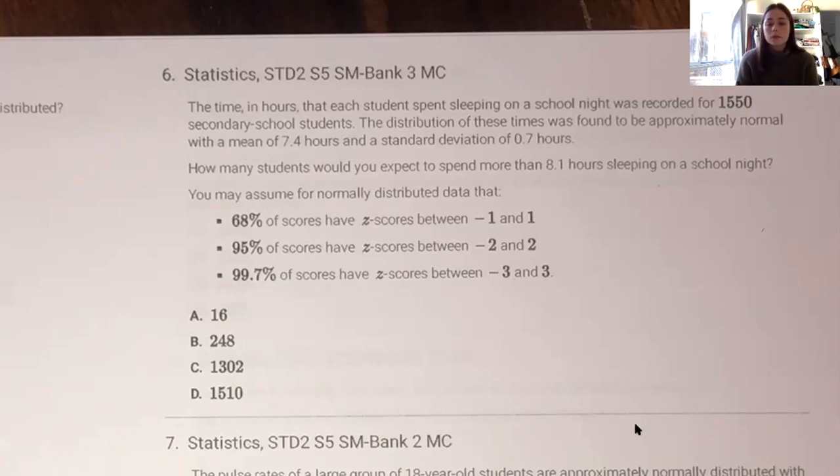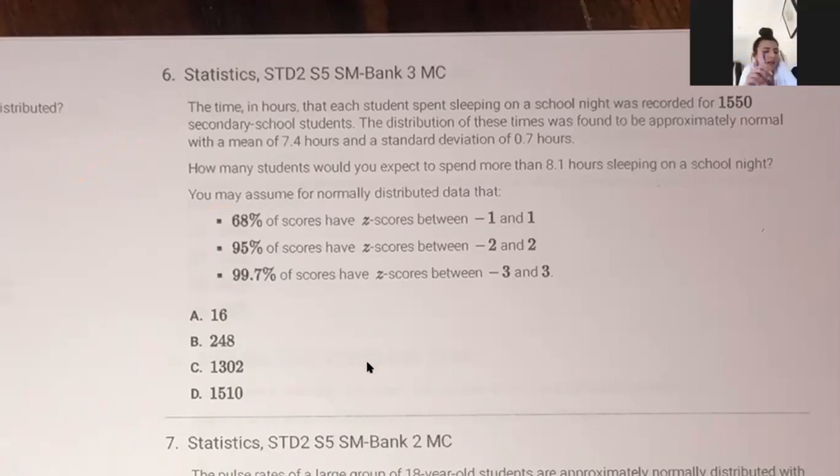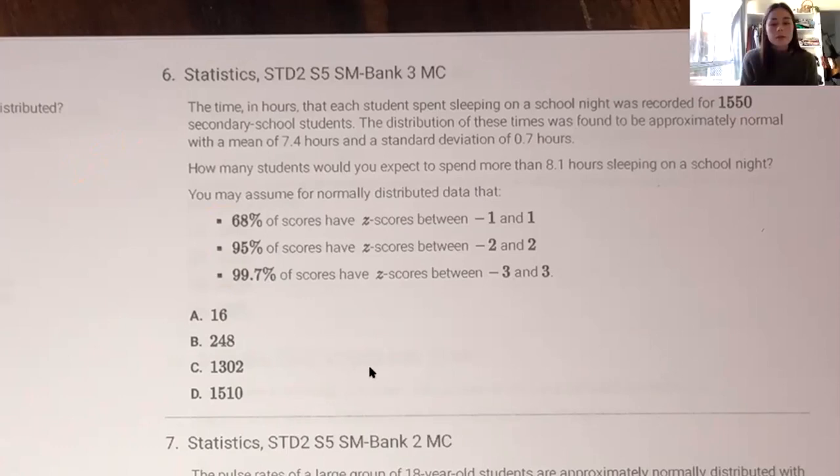So I'd probably just draw it up as well. You probably don't have to draw it up, but I just think it's so much easier for me. So the mean would be 7.4. 1 standard deviation above would be 8.1, 8.8.